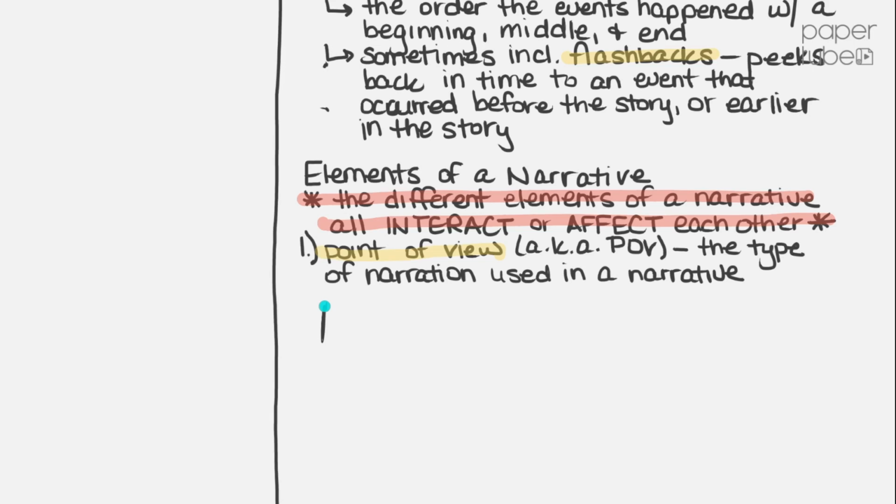And finally, the last type is third person limited omniscient, where the narrator knows everything that's going on, but they only know the thoughts and feelings of one or two characters.